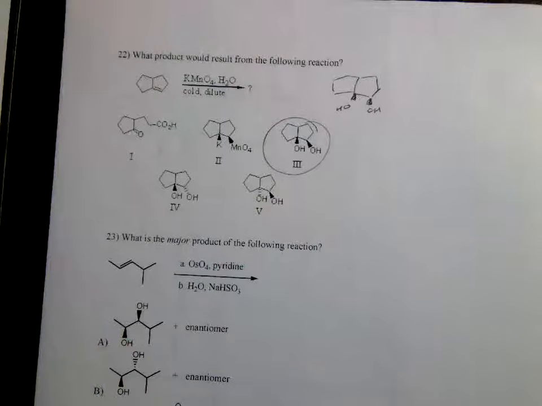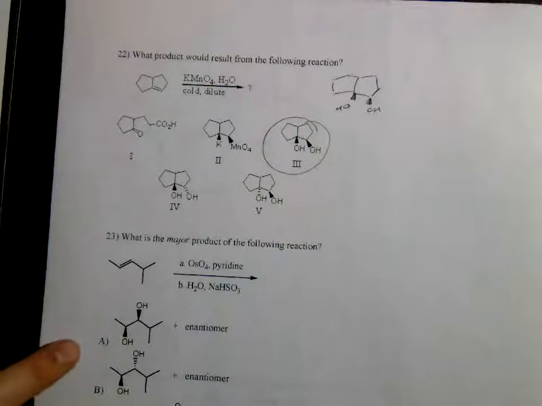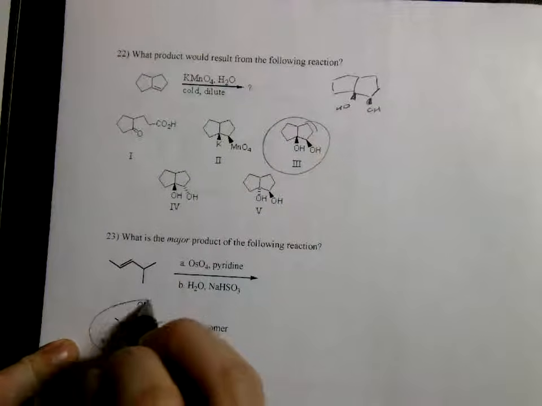Okay, now osmium oxide with pyridine and these specific reagents actually ends up doing the exact same thing. It's going to add 2 alcohols across a double bond, and they're going to add cis. So the right answer is answer choice A.